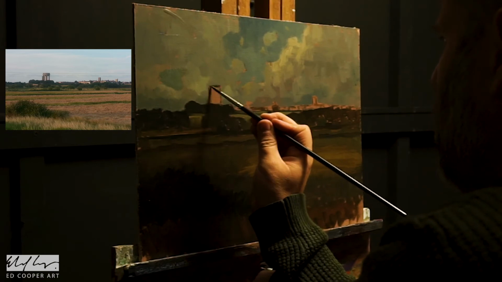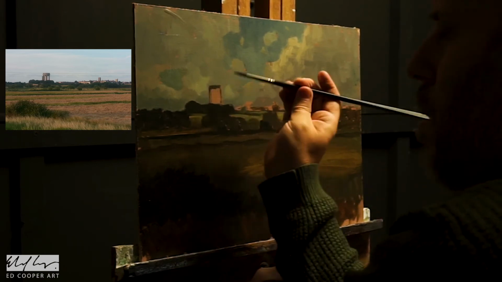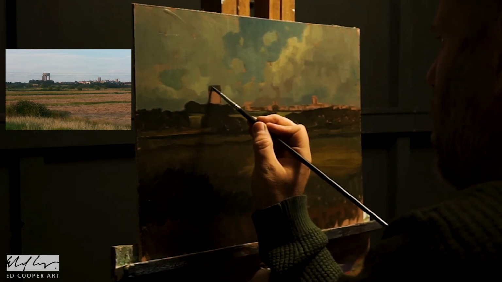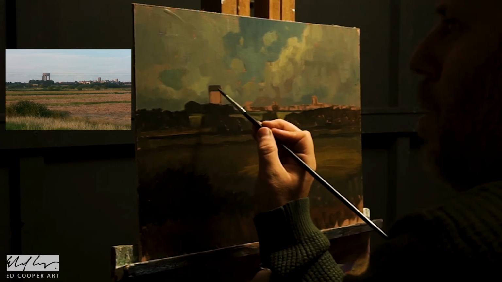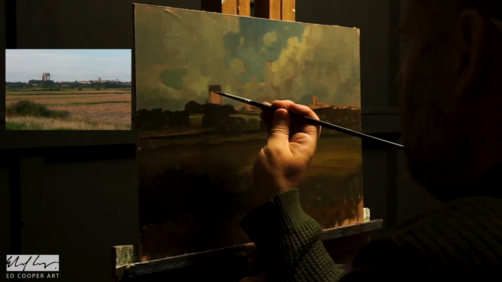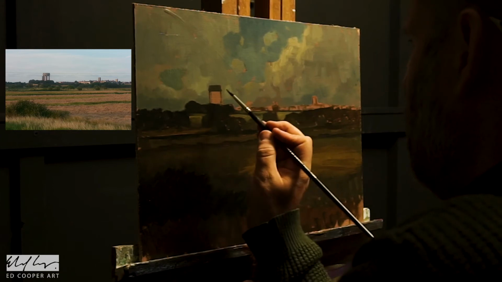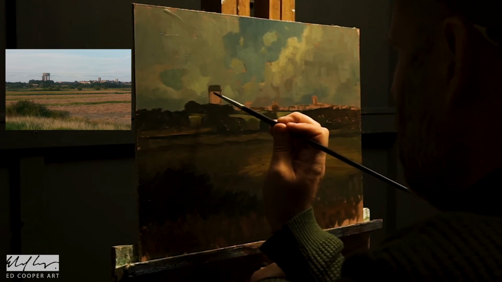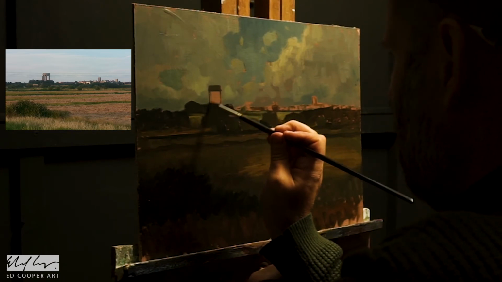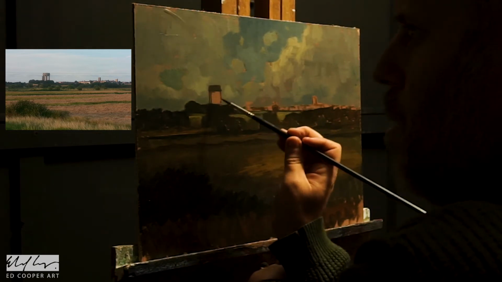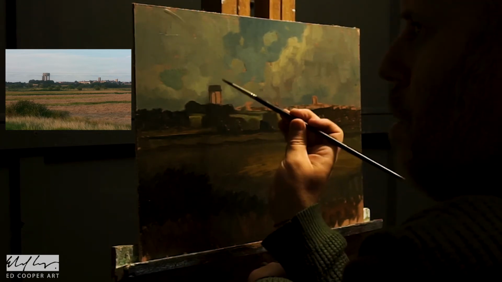And here we are trying to block in this water tower. This little part of the painting, it's one of the things that I've really enjoyed about lockdown and being able to spend a bit more time painting in my studio. It gives me the space to be a bit more patient with some of these detail areas.